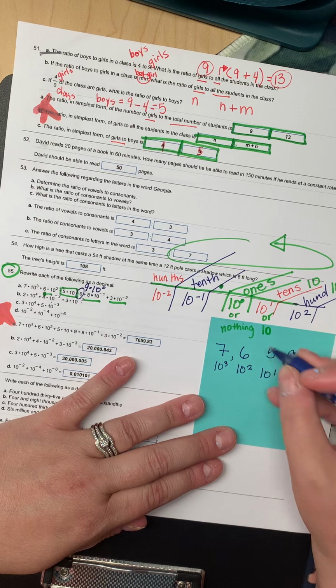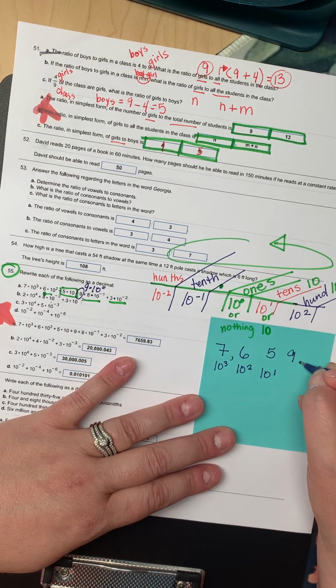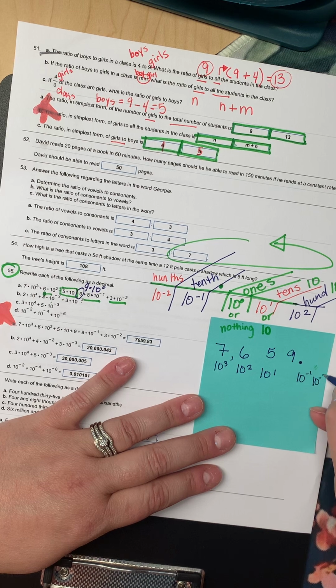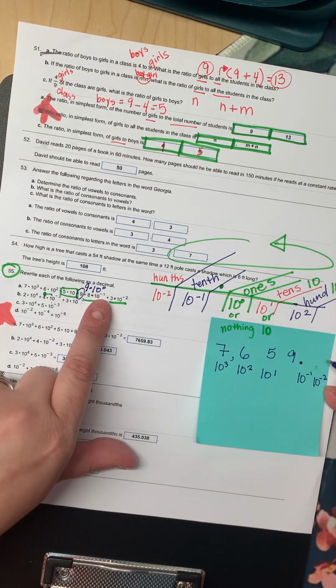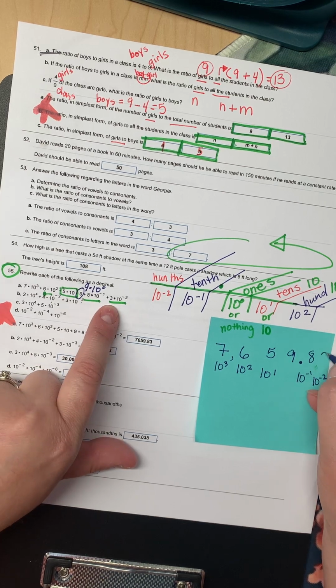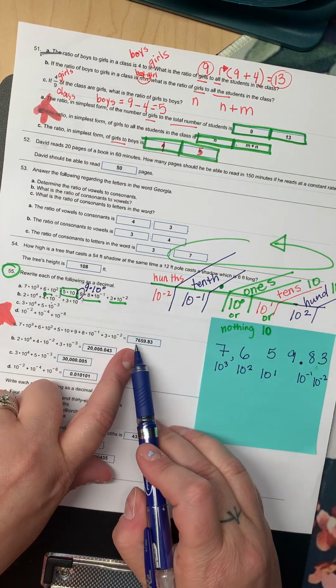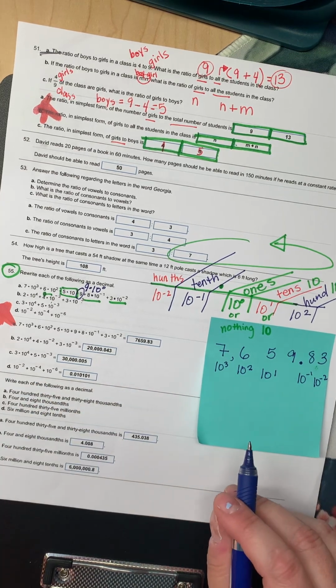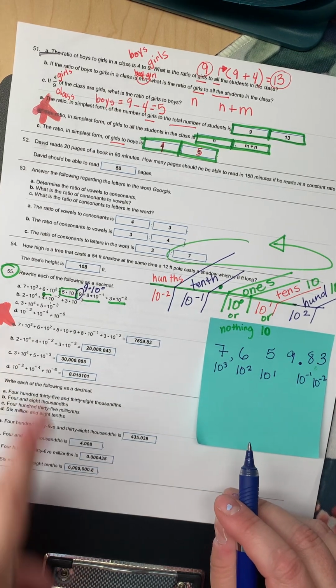So we have 7,659 point, then 10 to the -1 comes first, and then 10 to the -2. So 10 to the -1 has an 8 in it, then 10 to the -2 has a 3 in it. So we have 7,659.83. Okay, let's look at part B.